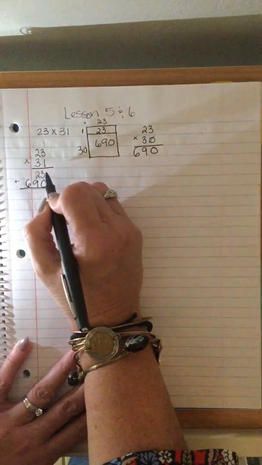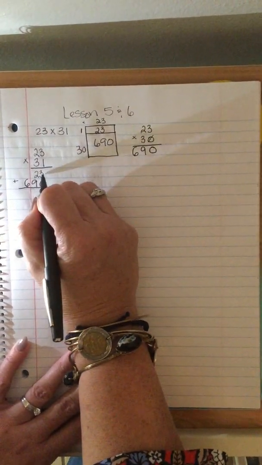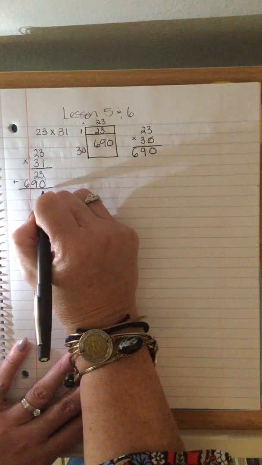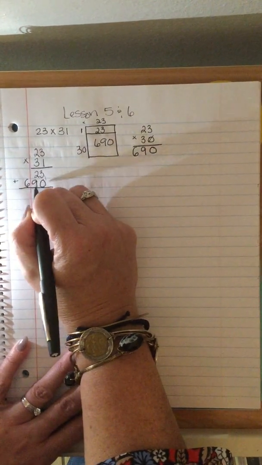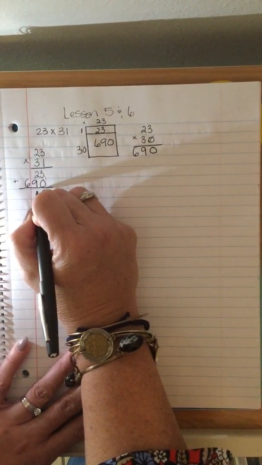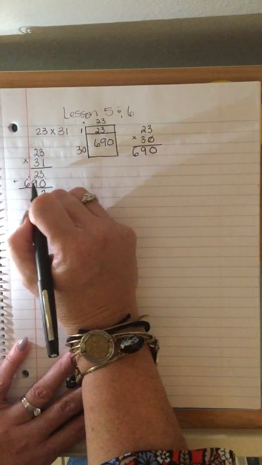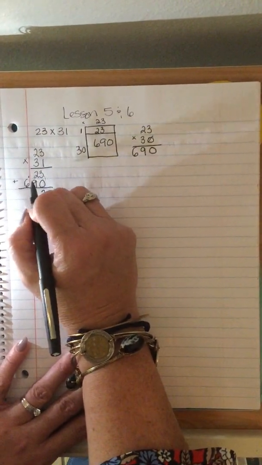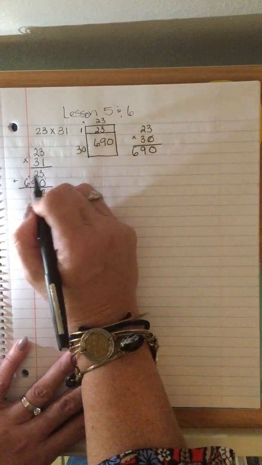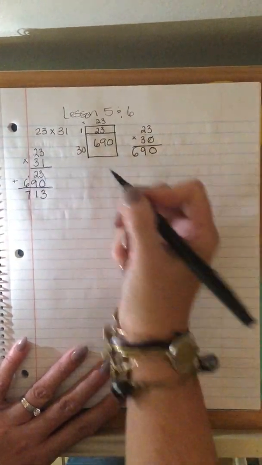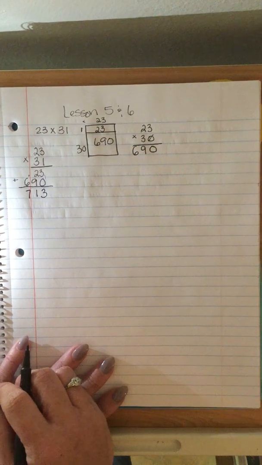So I wanted to show you how when I combine these, I'm now adding 3 and 0 give me 3. 9 and 2, I have to regroup, is 11. So I put 1 here in my tens and carry 1 over. 1 is regrouped to 100. I have 6 hundreds and 100 more, and that gives me 713.